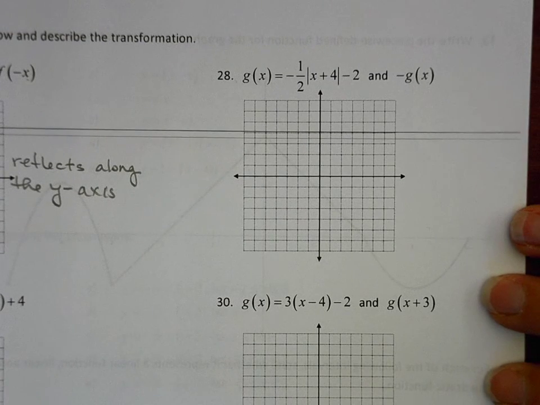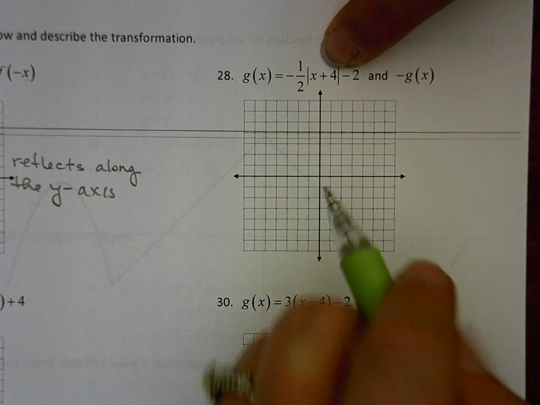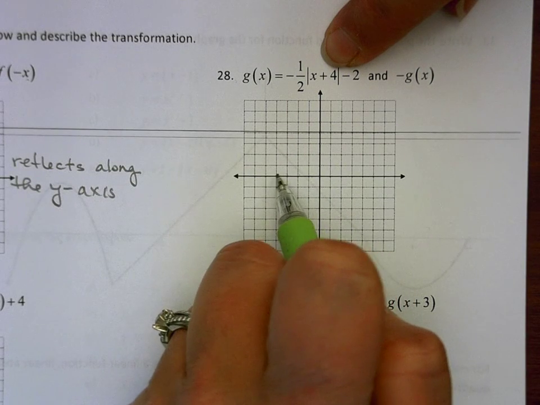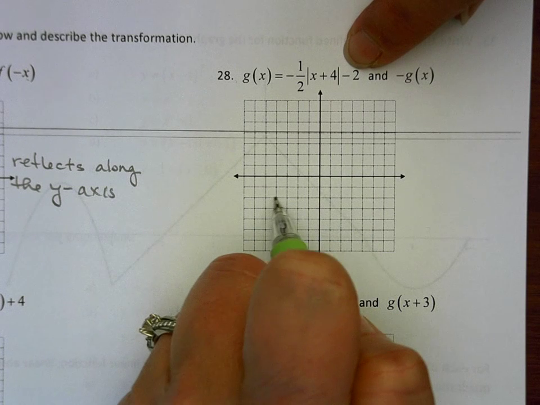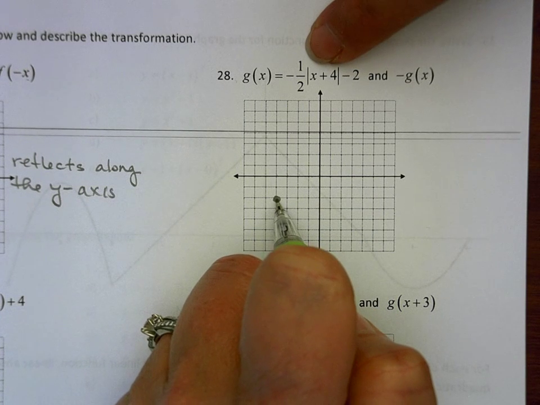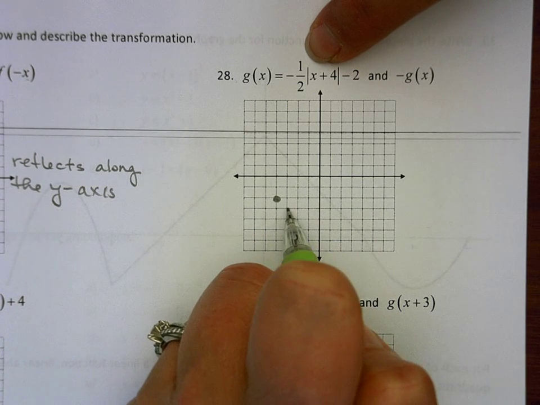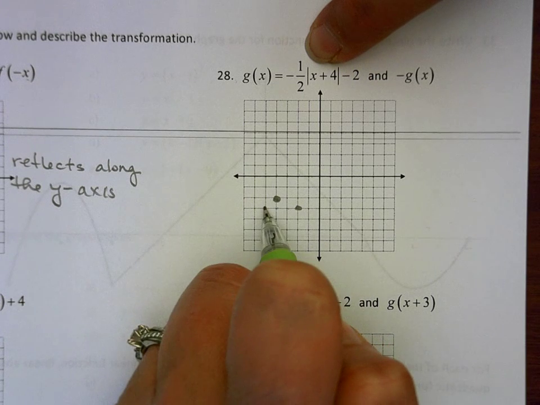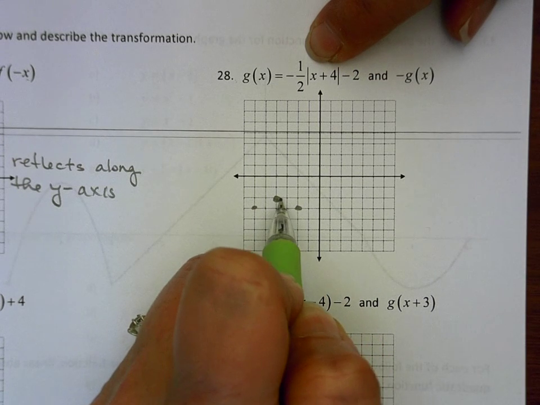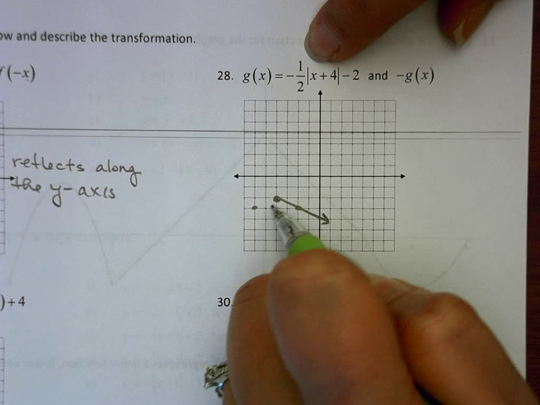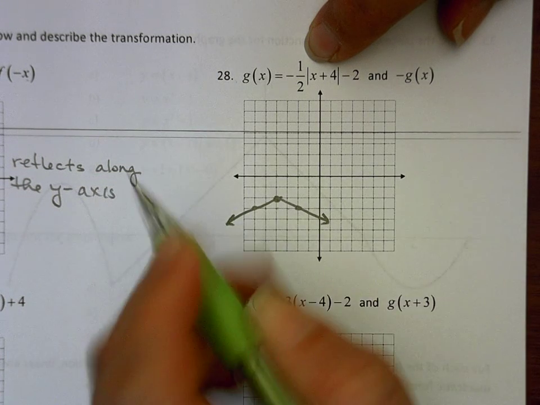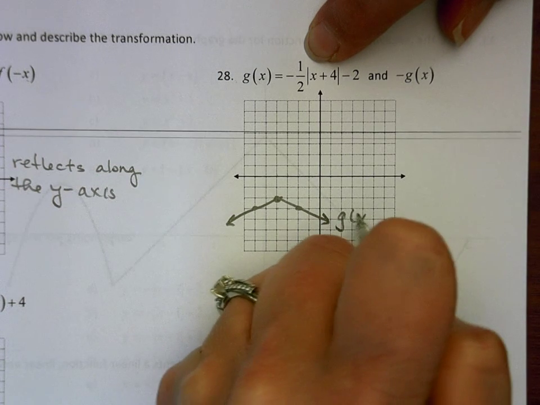So my start is at -4 and -2. I have a stretch of -1/2, so down 1 over 2. So that's g. So this is -g of x.